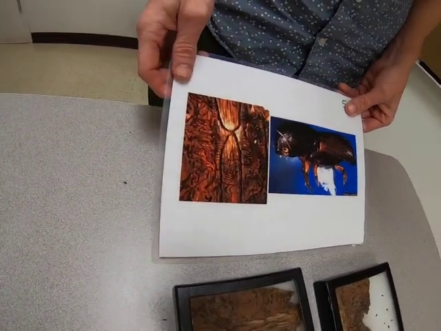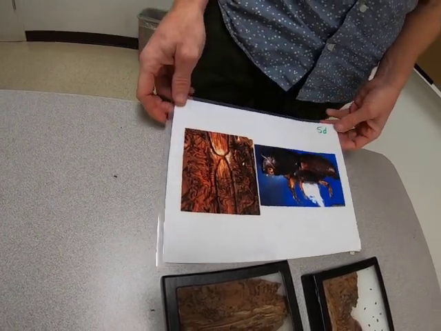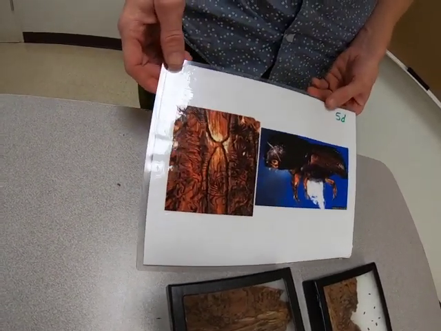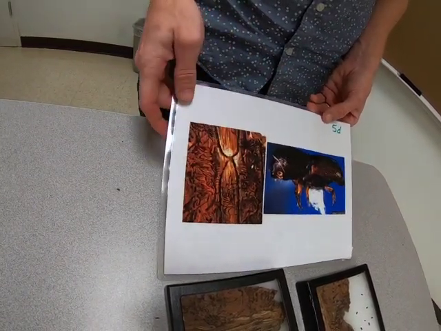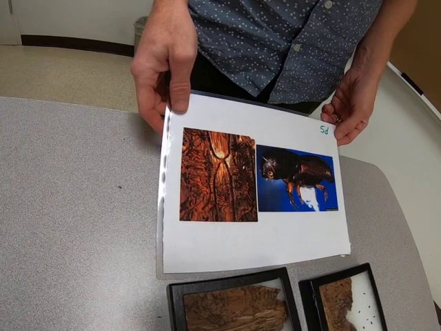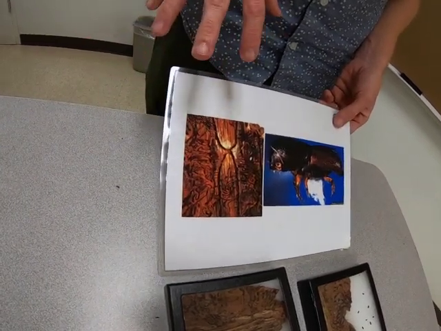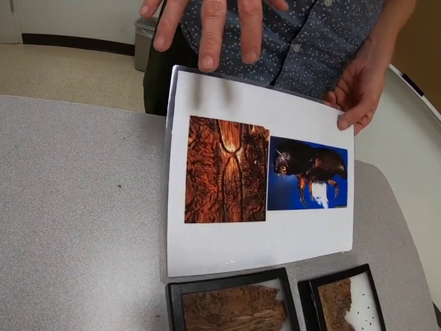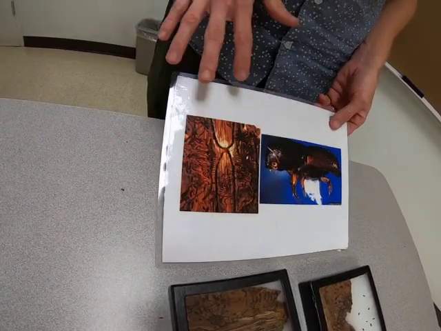And how we identify these as Ips has to do with the galleries that they make, okay? These tunnels that they make under the bark. And they typically make galleries or tunnels that look somewhat like the letter I or H or X. They have these patterns.